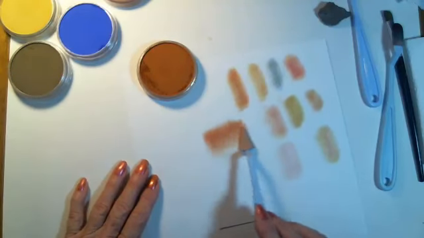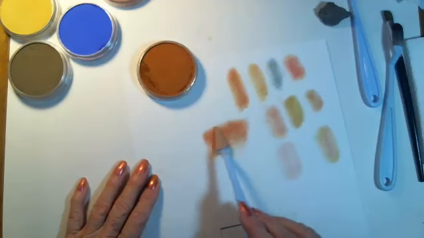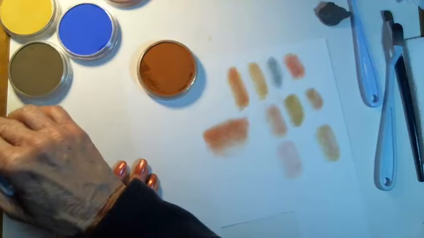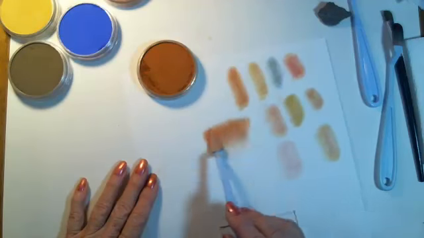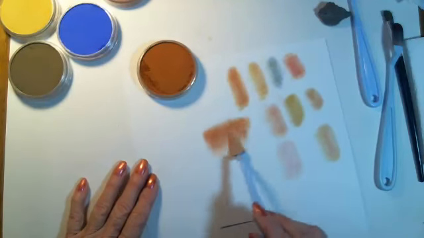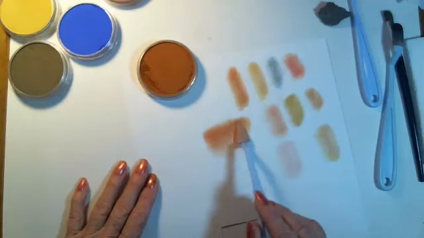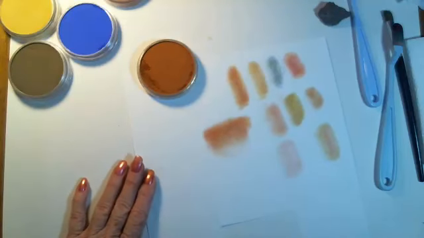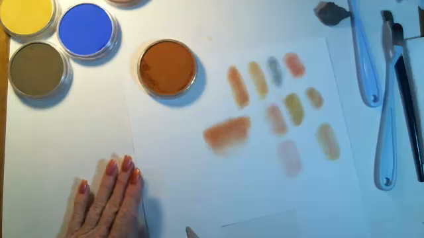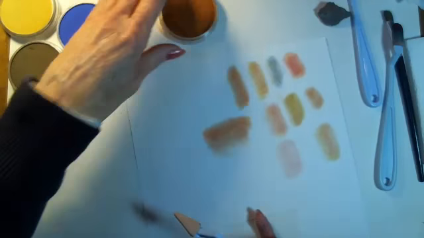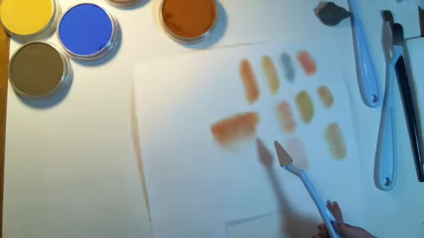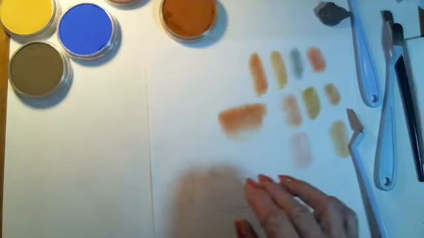They're not terribly messy, Laura. They're not. All right, tell me what you're thinking about the colors. You're playing with alcohol markers. I have very few of those, and I have zero intention of getting any more.